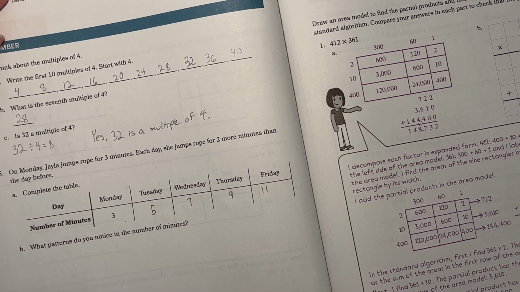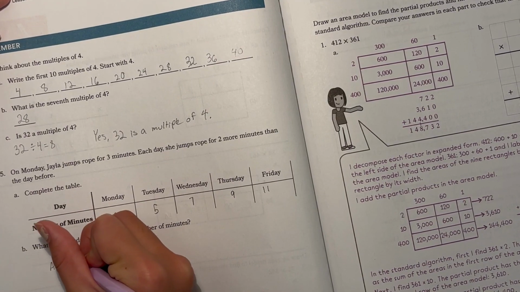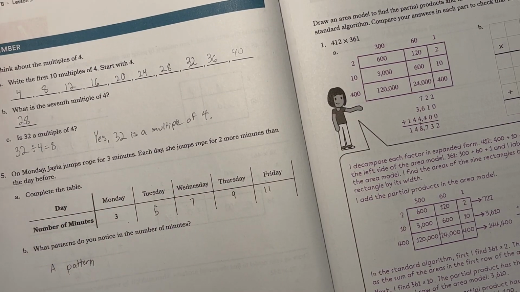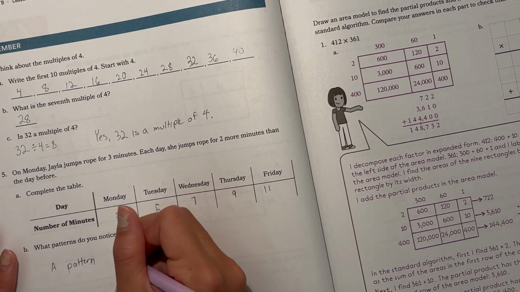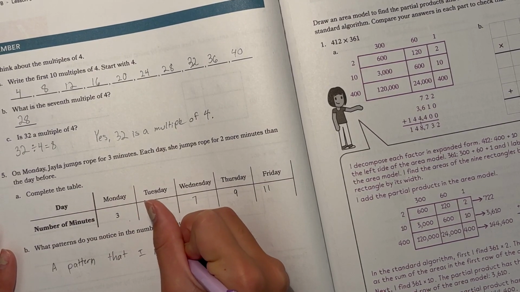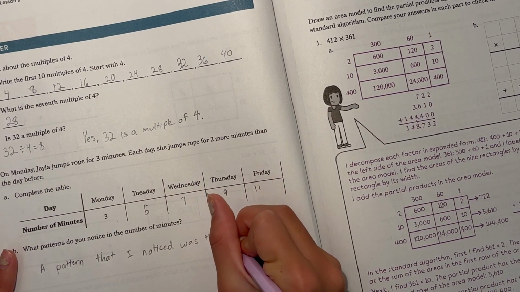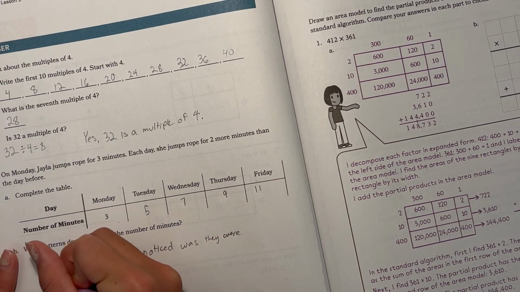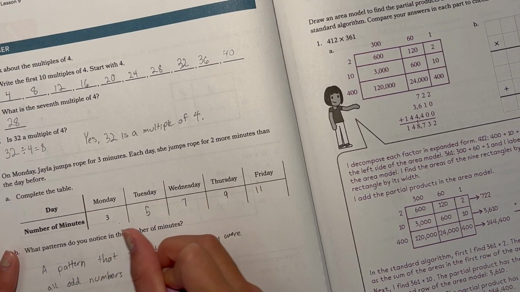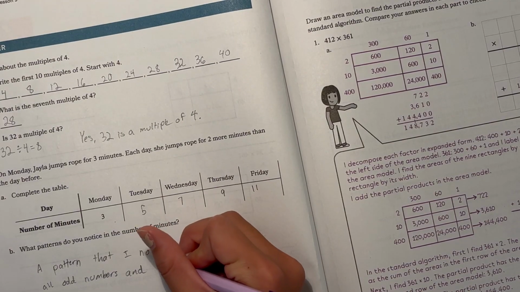What patterns do you notice about the number of minutes? A pattern that I noticed, this is probably not the only pattern, but it's the pattern that I noticed, was they were all odd numbers. And it increases by 2 each day.